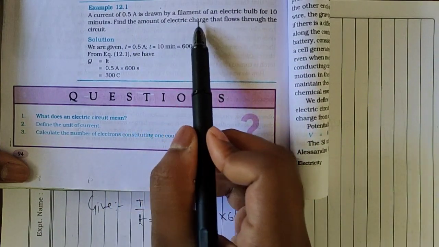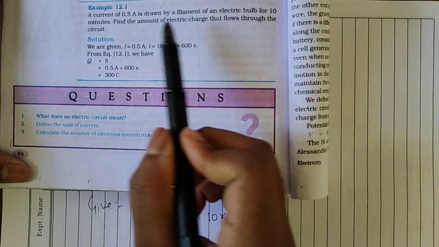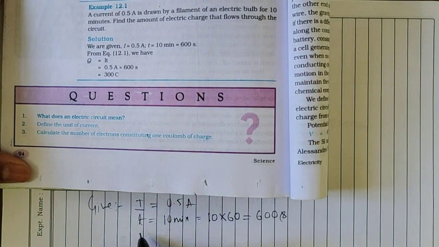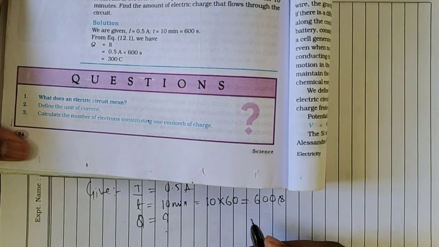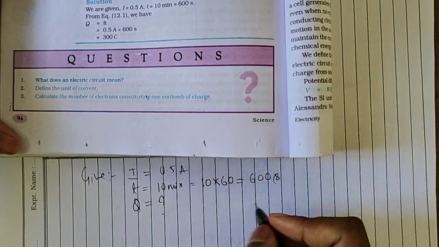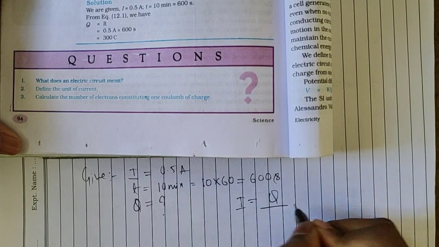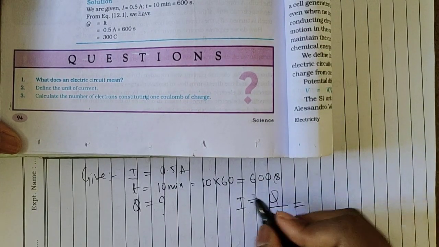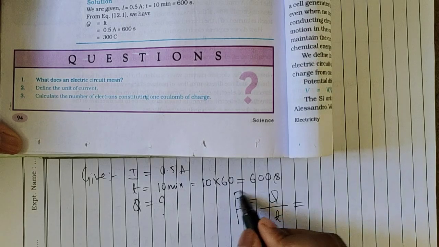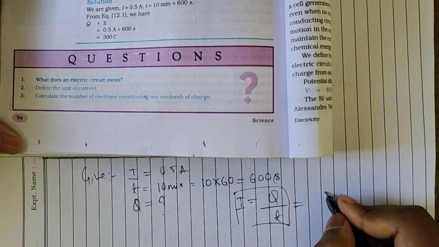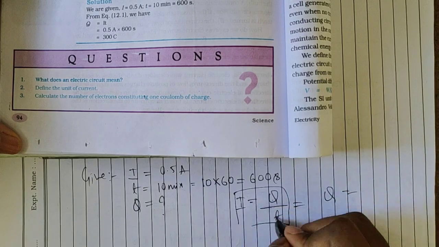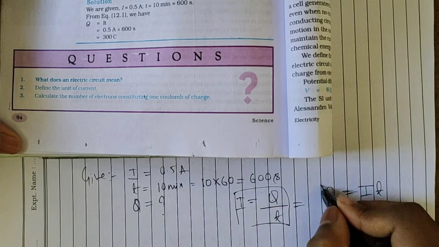Now next, what do we have? Find the amount of electric charge that flows through the circuit. Find the amount of electric charge. We need to find Q. Right. Now what is the formula? I is equal to Q by T. What is Q? That is what we need to find out. So here what you need to do? A simple cross multiplication. So Q is equal to I into T. So this is our main formula.